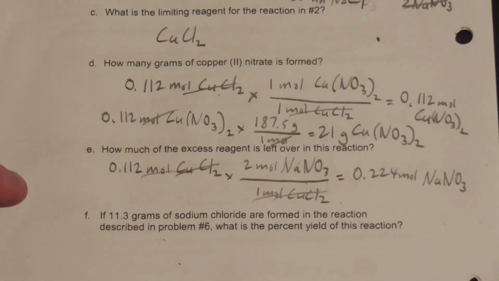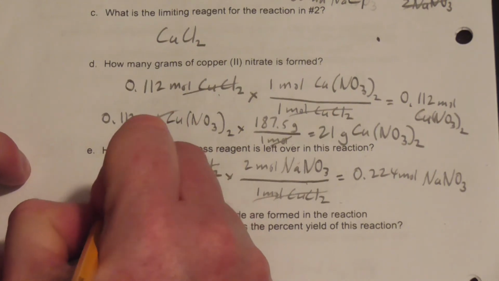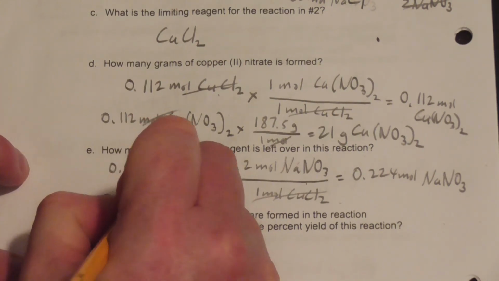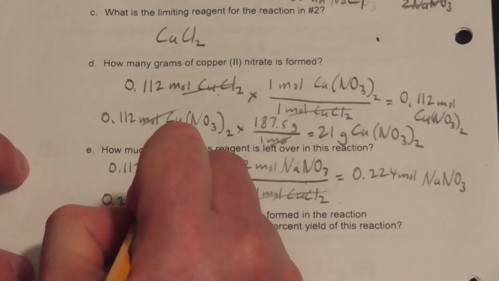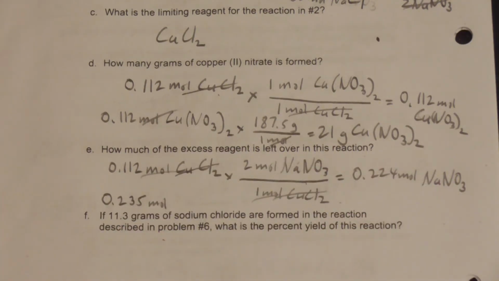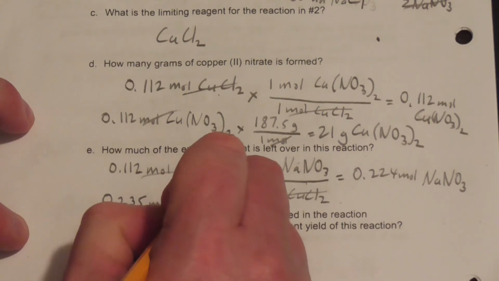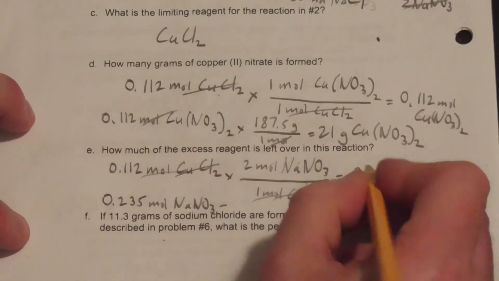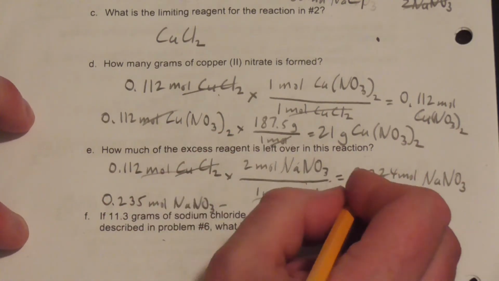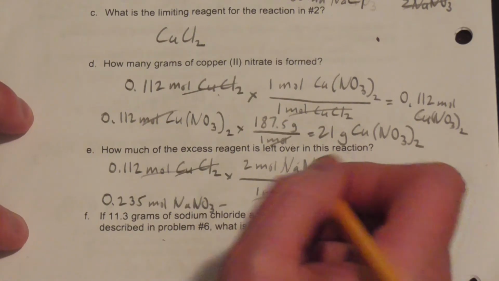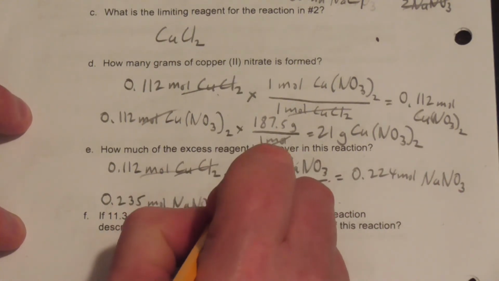But when I did my earlier calculation, if you look in letter B, which I can't show you on the screen right now, but which you should still have, you originally started with 0.235 moles of sodium nitrate. You used up 0.224. Once that 0.224 moles was used, the reaction stopped.